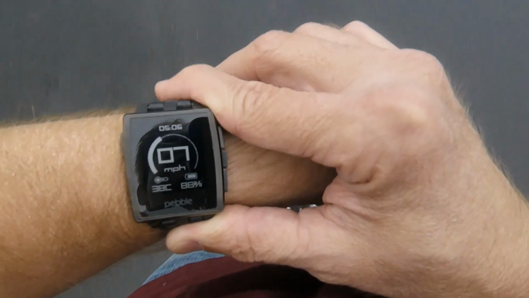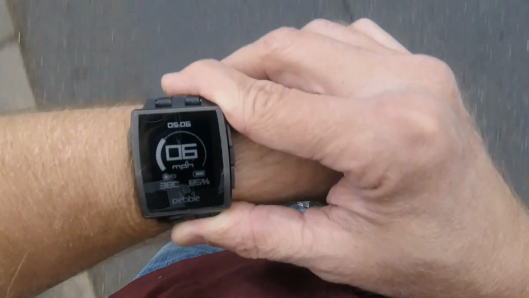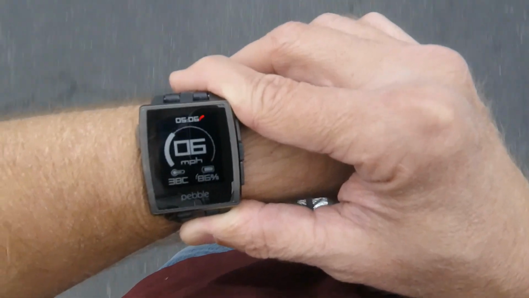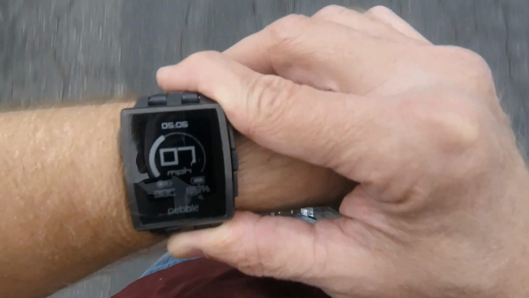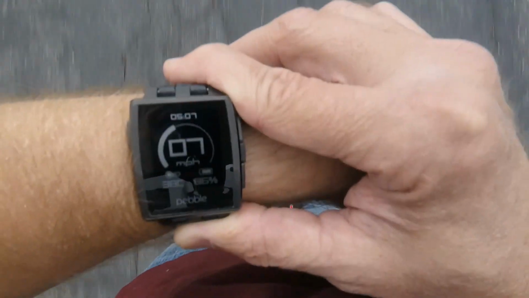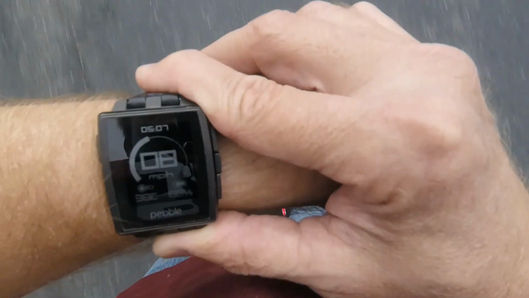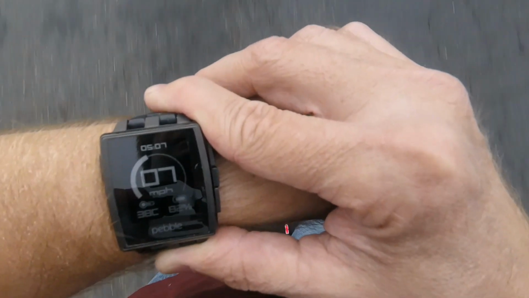Well, if you're in a metric country, you'll see everything in kilometers, and the temperature will be in Celsius, but I have miles per hour and Fahrenheit. So yeah, I tell you, if you have a Gotway or a Kingsong wheel, and you have an Android phone, I think you owe it to yourself to get a Pebble watch. See, it's really cool to just glance at your watch to be able to see what's going on.